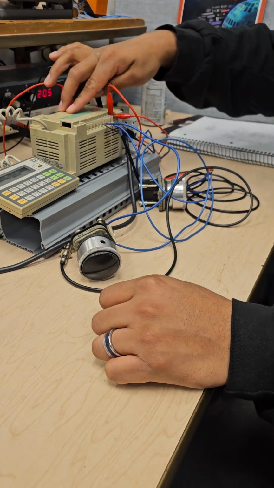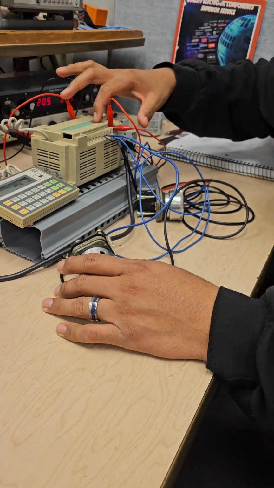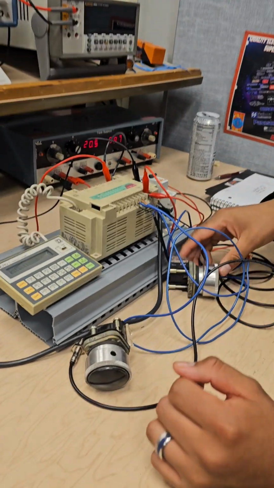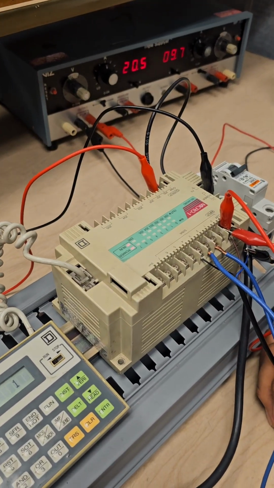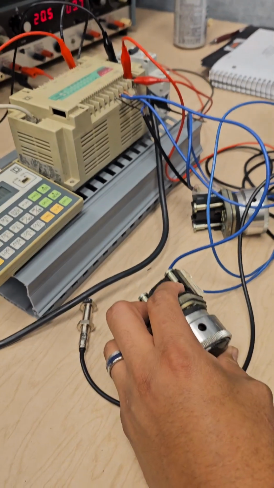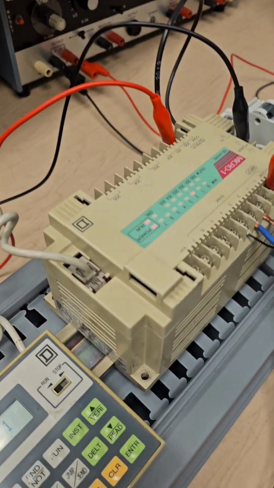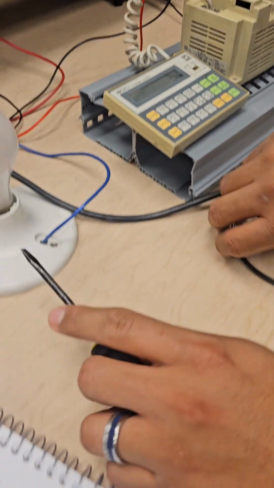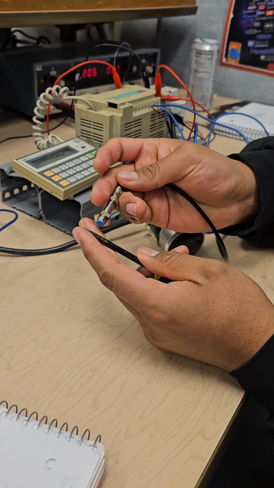To run it. So, right here we have all of our hookups, where 1 is indicated by this button. 2 is indicated by this. And 3 is actually indicated by the sensor that we have.